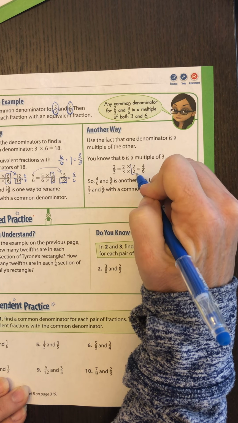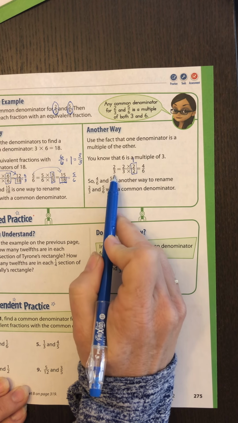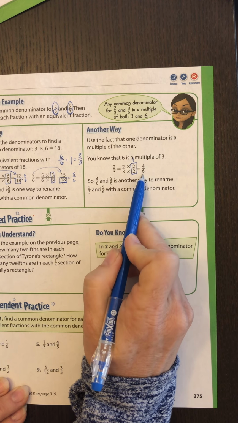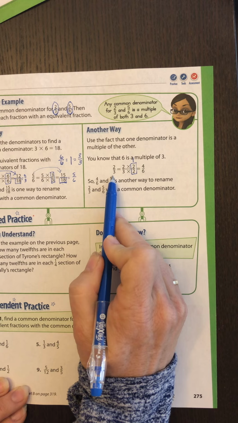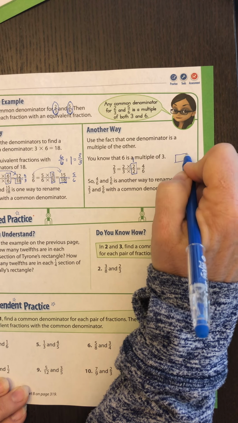Remember, we're multiplying times 2 over 2 because that's 1 whole, and that's not going to change the value of our fraction. It will rename it into another name, but it still is the same amount. Let me show you a picture of that.